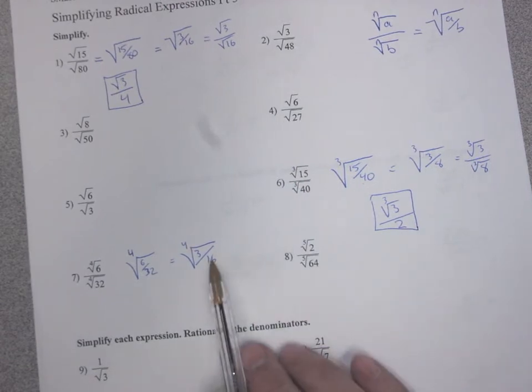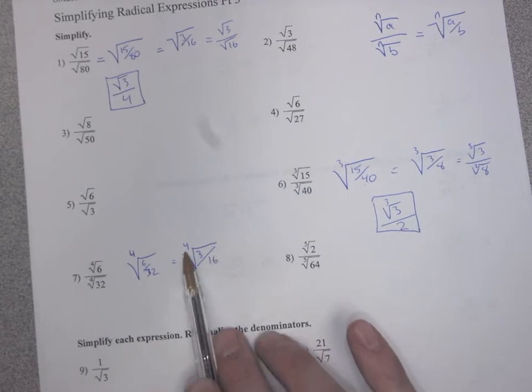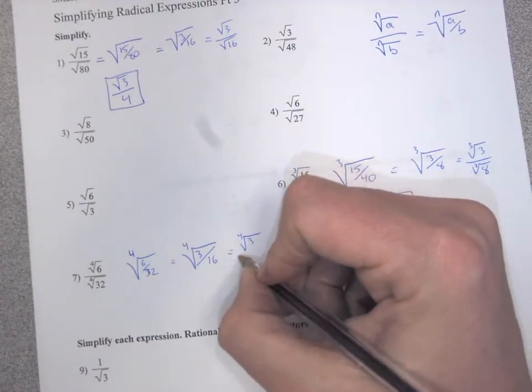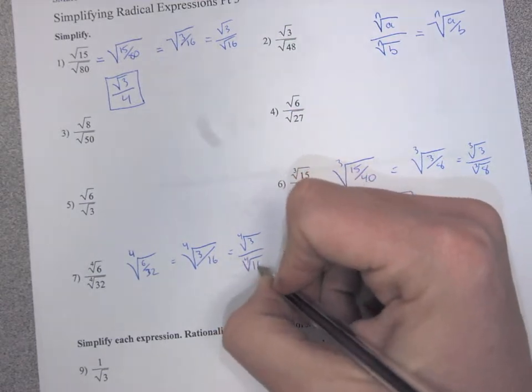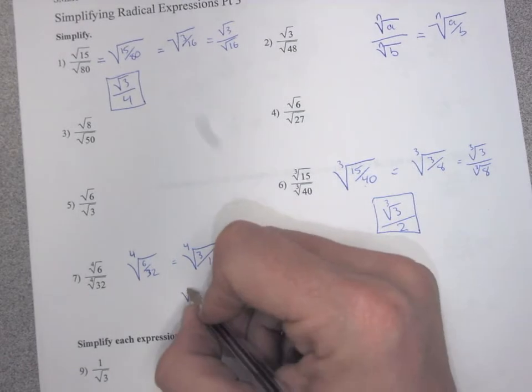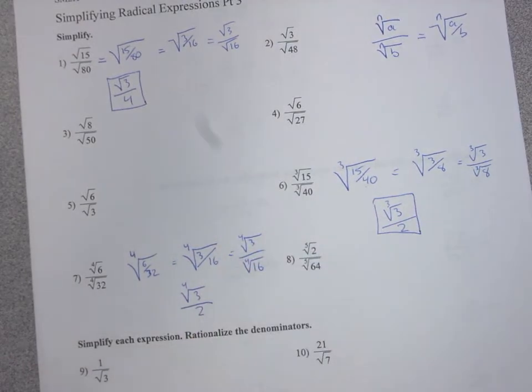Now 16 is 4 squared, but it's also 2 to the 4th. So when I rewrite this, fourth root of 3 over the fourth root of 16, right? The fourth root of 16 comes out as a 2. So this is the fourth root of 3 over 2.